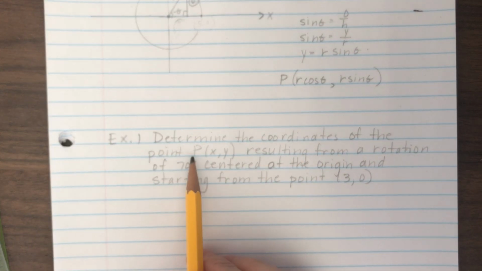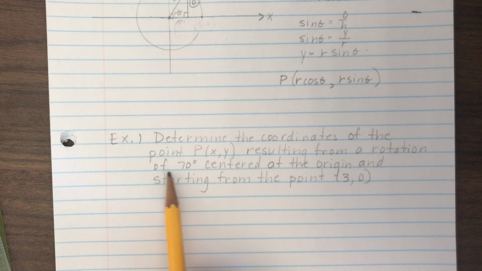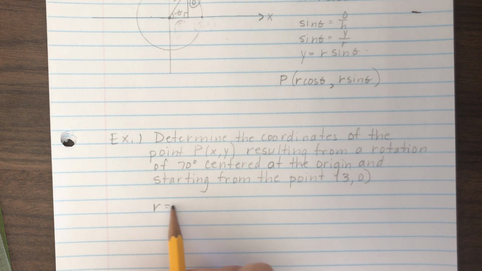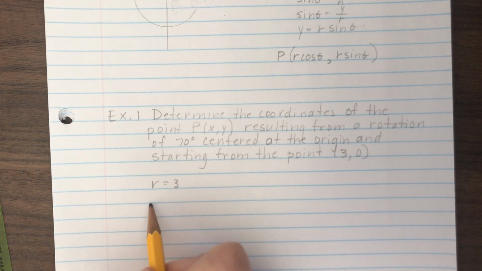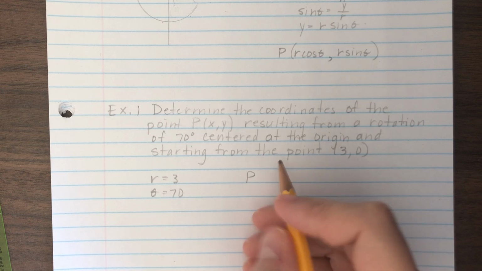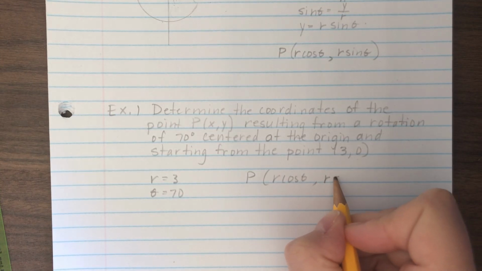So let's look at an example. It says determine the coordinates of the point P, with coordinates x, y, resulting from rotation of 70 degrees centered at the origin and starting from the point 3, 0. So if the point starts at 3, 0, we know the radius is 3. We also know that the angle is 70 degrees. And we can use the formula from above to determine the coordinates of the point.